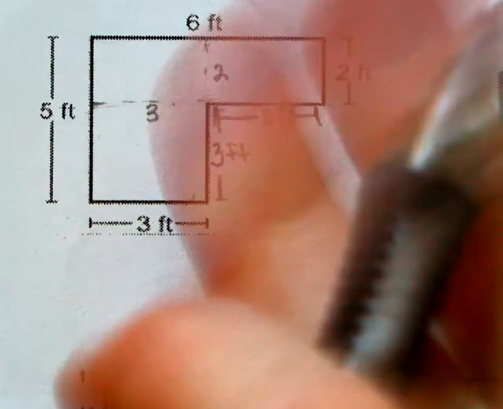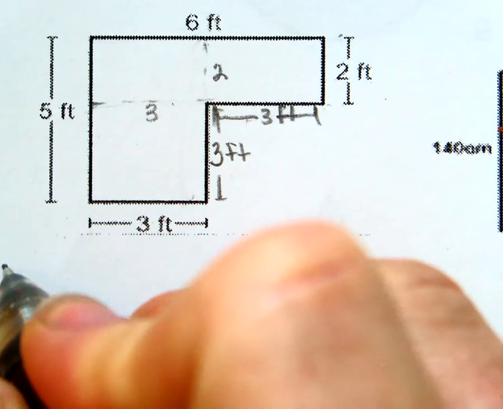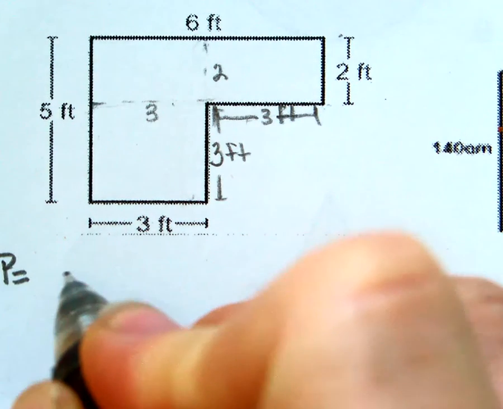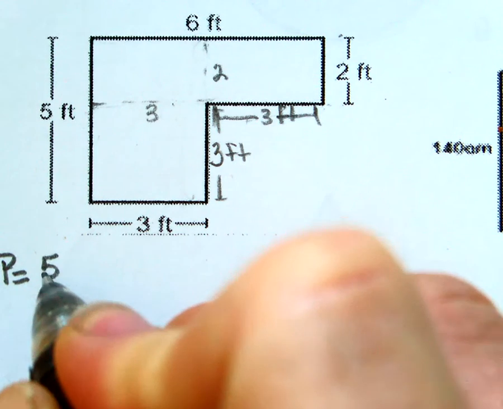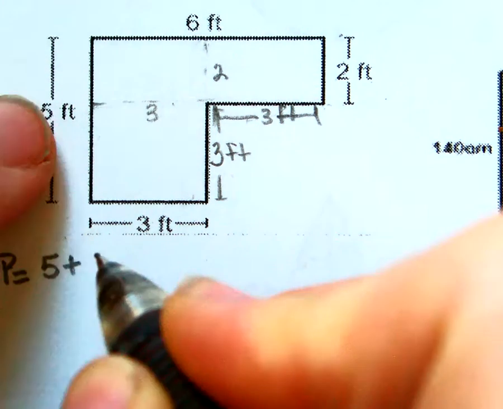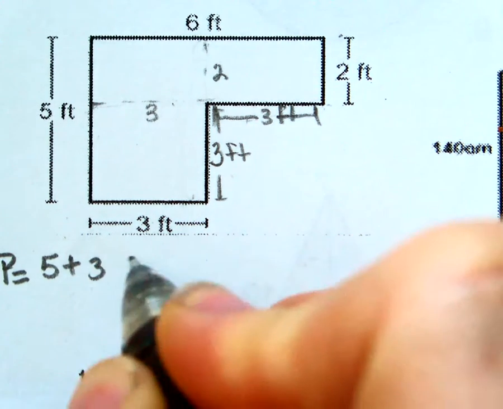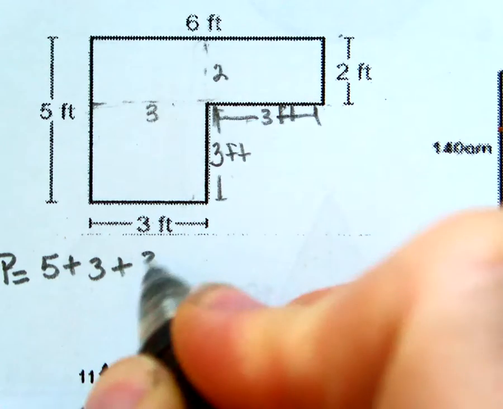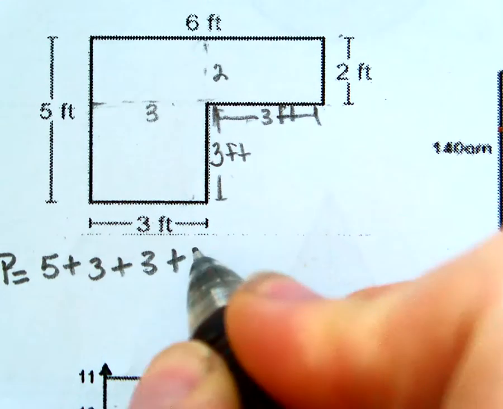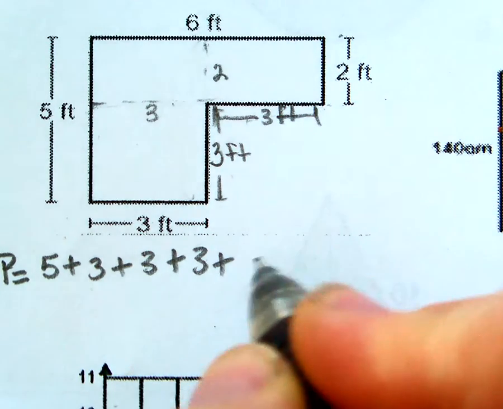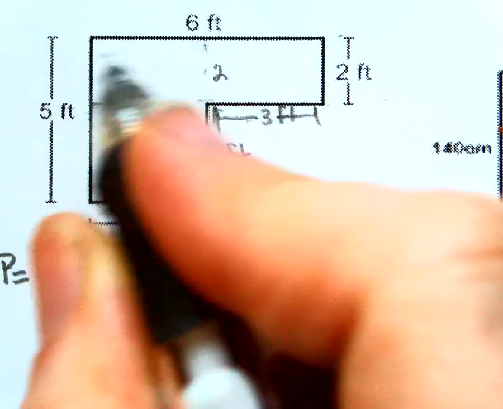All right. So if I want to find the perimeter, I'm just going to add all the sides up. So that's going to be 5 plus 3 plus 3 plus 3 plus 2 plus the last part 6.